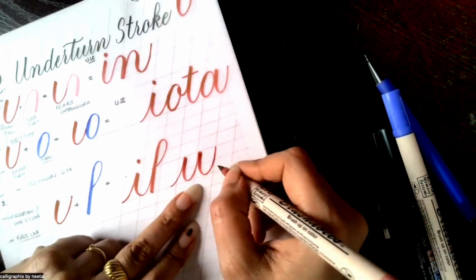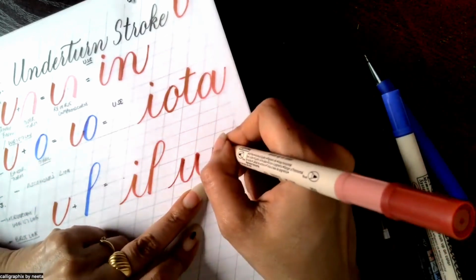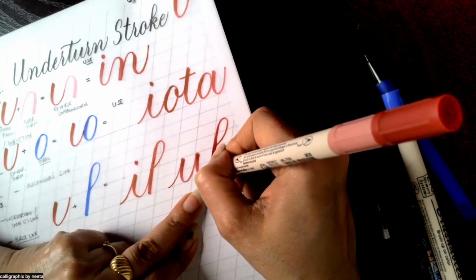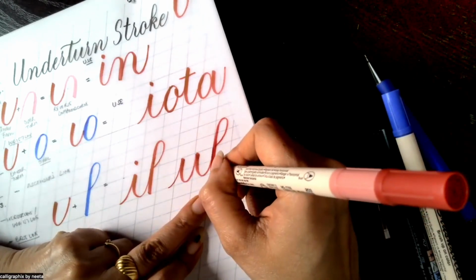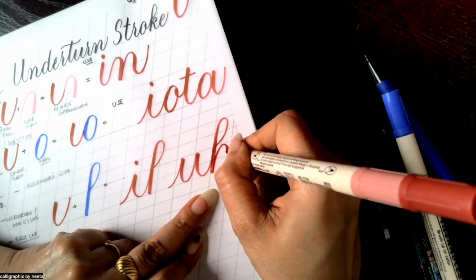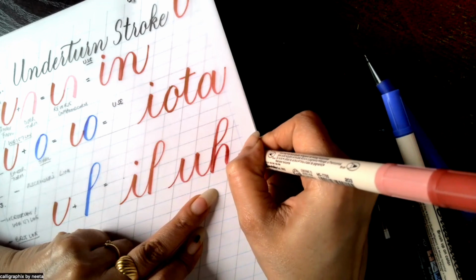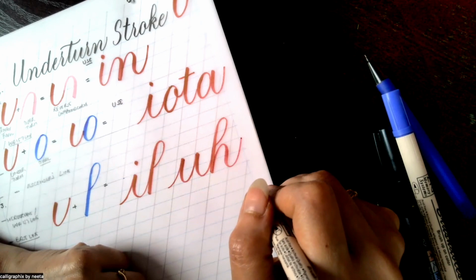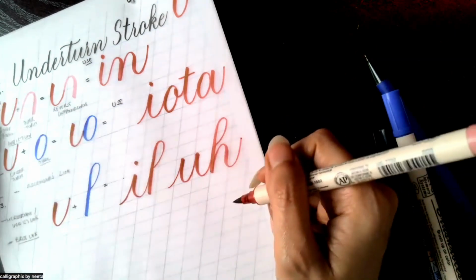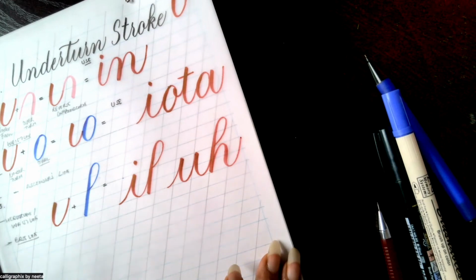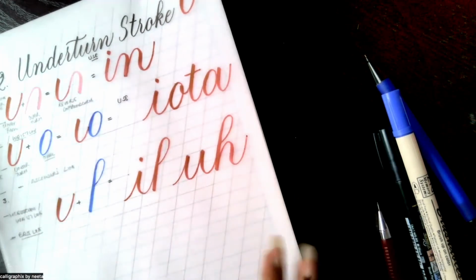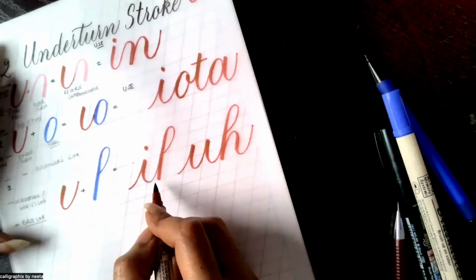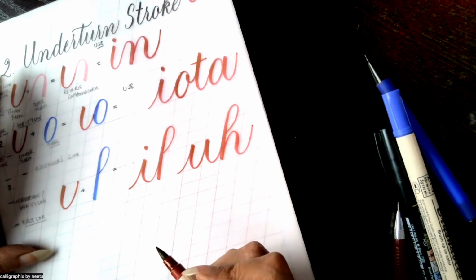And now this is another underturn, and then we can combine our ascending stem loop with this, and we can create, let's use our compound curve with this. So we are creating letter H. So I have made a word. So this is that word. So we have done that, and we have seen how it is connected with the ascending stem loop.